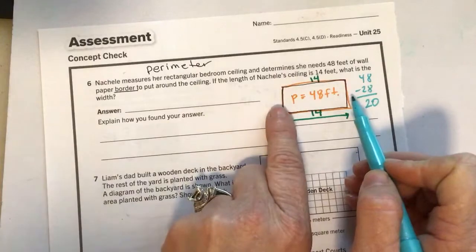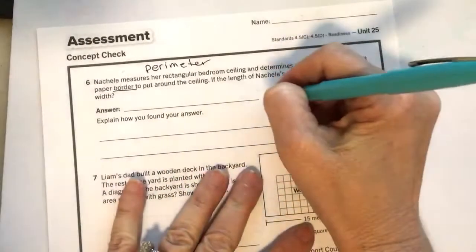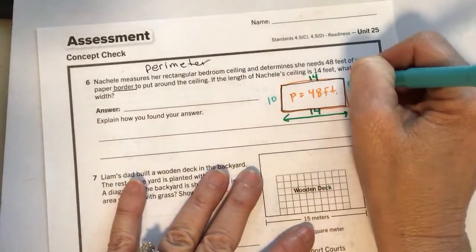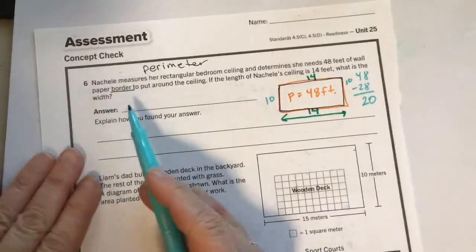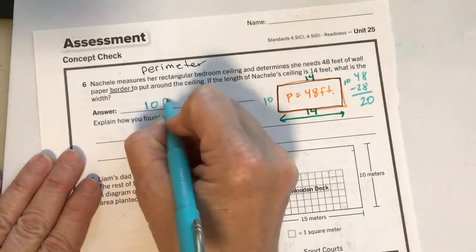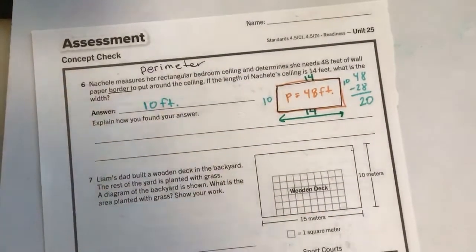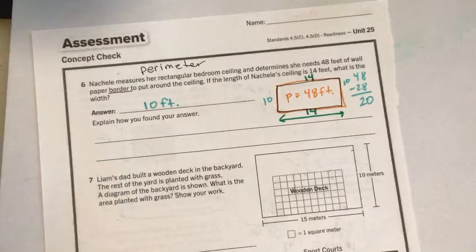And if both of those together are 20, that means this side has to be 10 and that side has to be 10. So the question says, what is the width? The width was 10 feet. Explain how you found your answer.